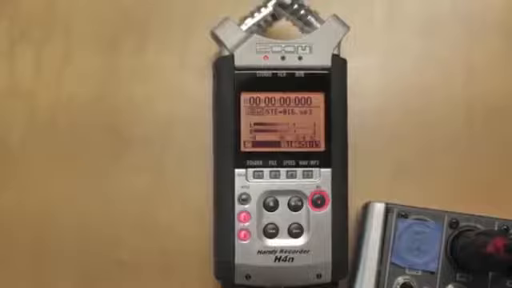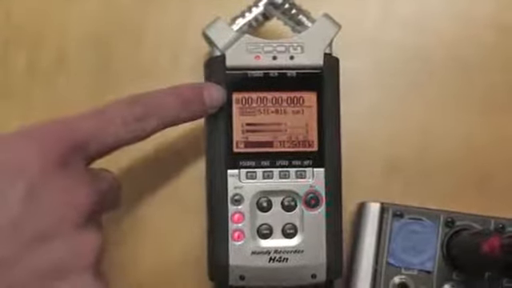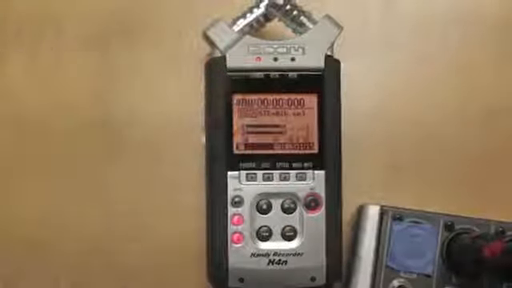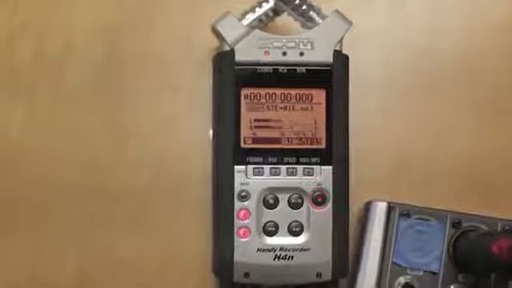And if you notice, the red button is flashing, and the top left-hand corner of the recorder is the pause symbol, and these numbers are not moving anywhere. That means the recorder is armed, but not recording anything.